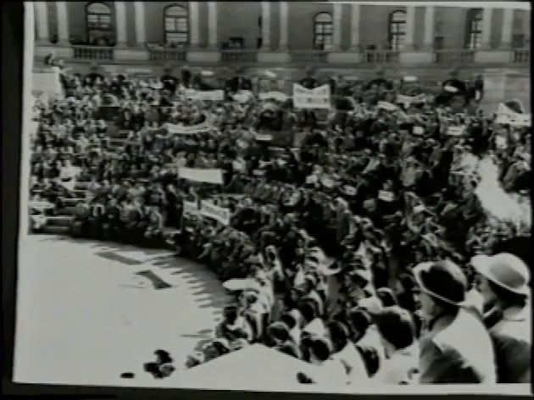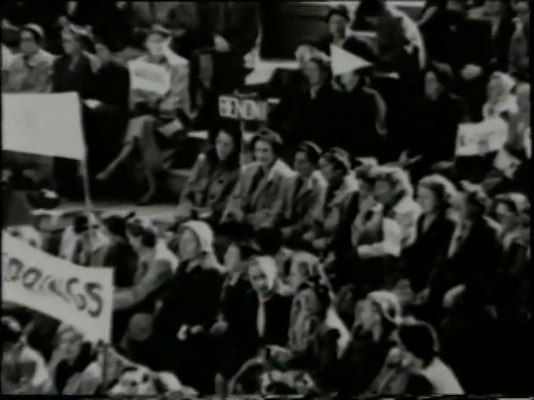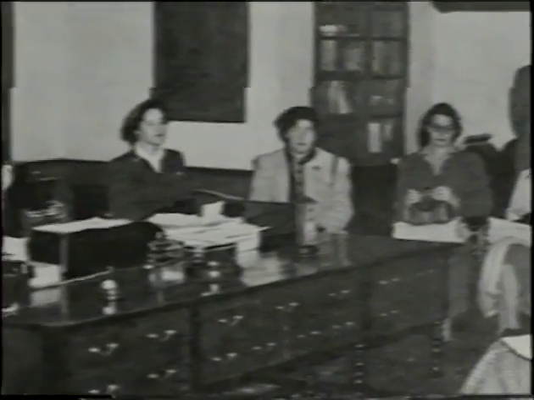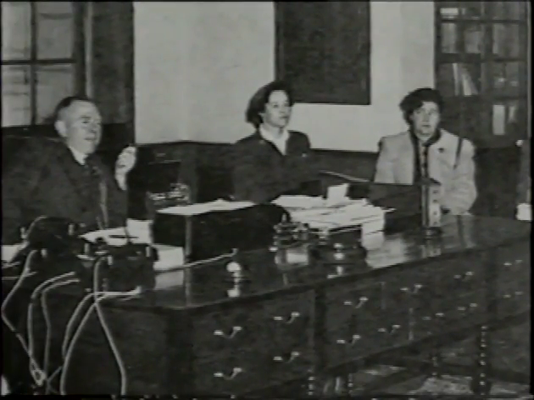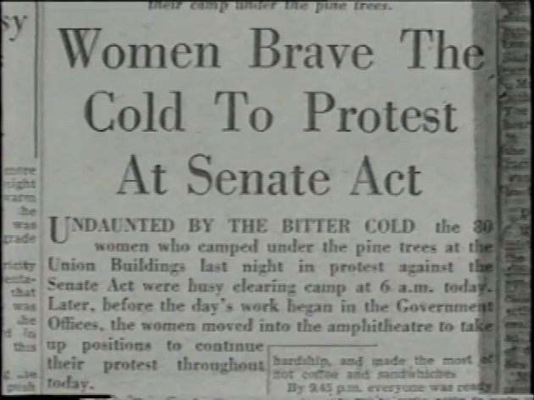Parliament had risen and the ministers were all in Pretoria. 1,000 women went to Pretoria and marched to the Union buildings where they offered their petition to the Prime Minister. The Prime Minister wouldn't meet them, but one of the cabinet ministers, Mr. Ben Schoeman, did. And they presented their petition, and then most of them had to go home, but about 100 remained.